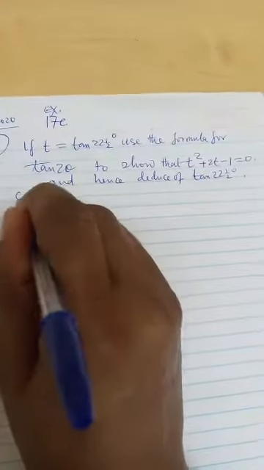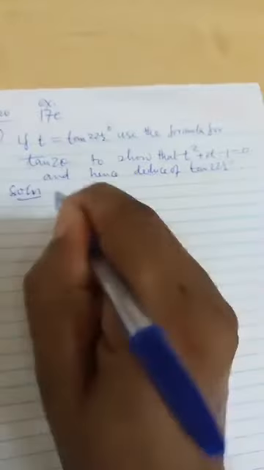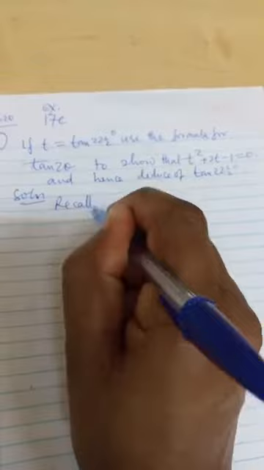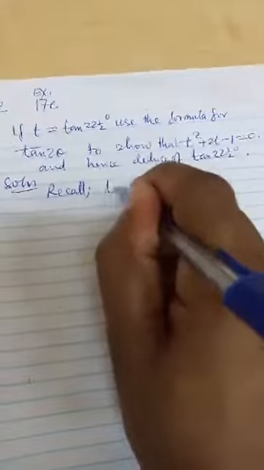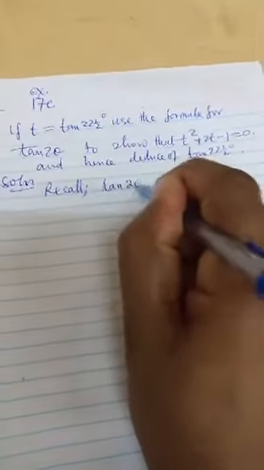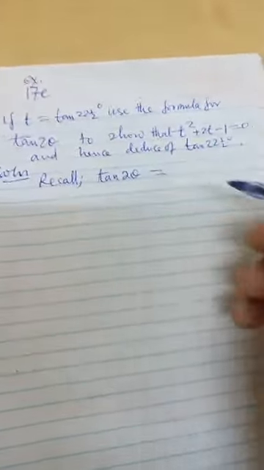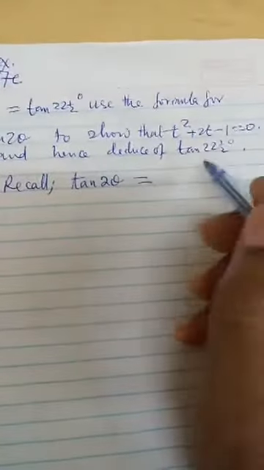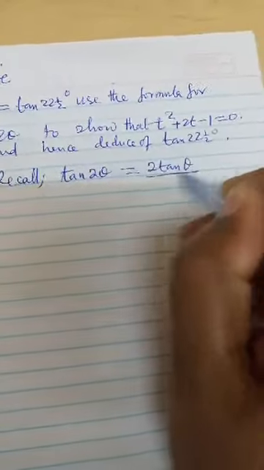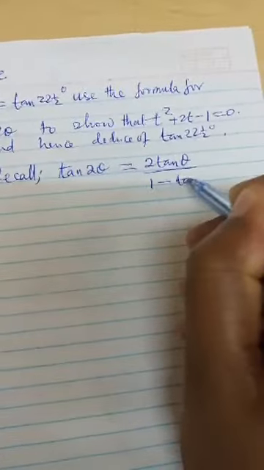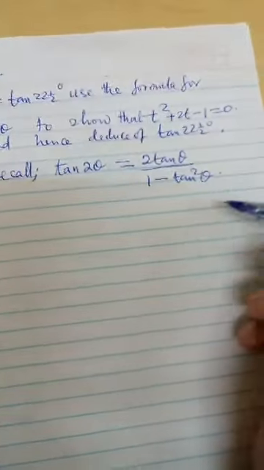So we start with this one. Recall what we are expected to know. We already know for a fact, I am assuming, that from our double angle formula, which they have told us we should use, the tan of 2 theta is equal to 2 tan theta over 1 minus tan squared theta. We already know this.